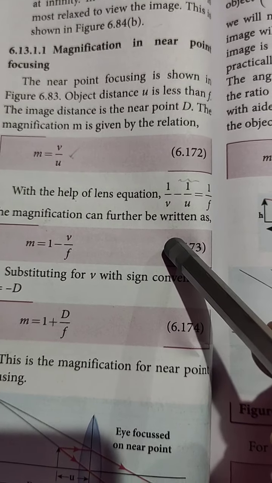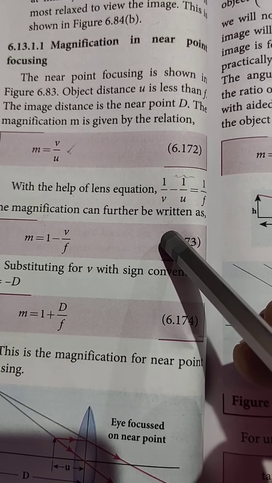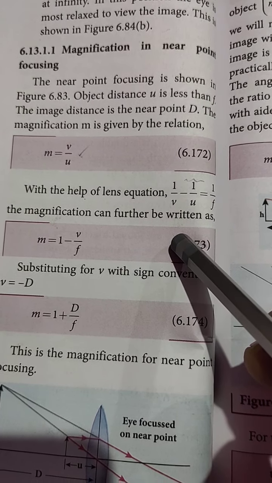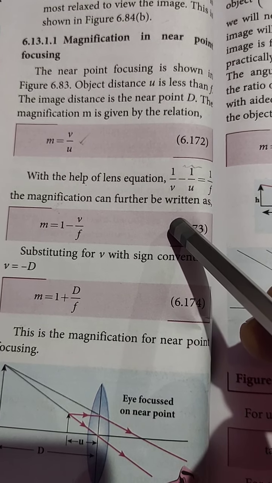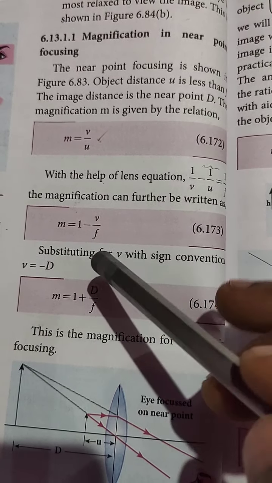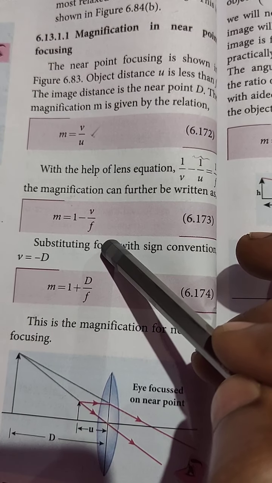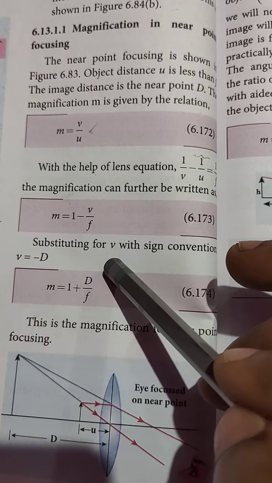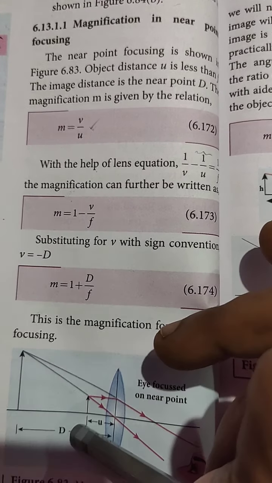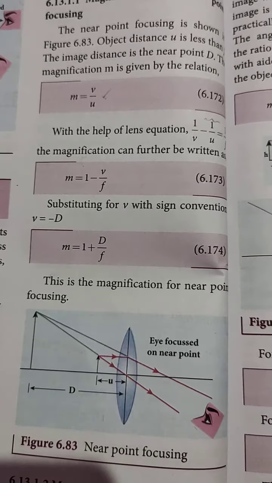With the help of the lens formula, 1 by V minus 1 by U equals 1 by F, the magnification can be simplified. We can write M equals 1 minus V by F. Substituting V with the sign convention, V becomes minus D because it is on the left side of the lens.